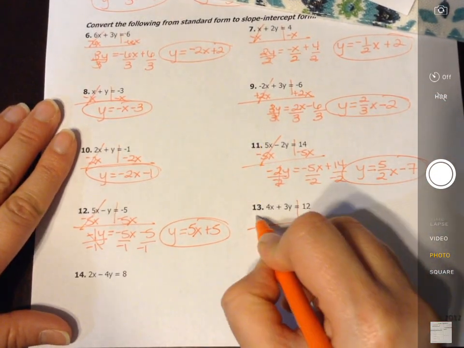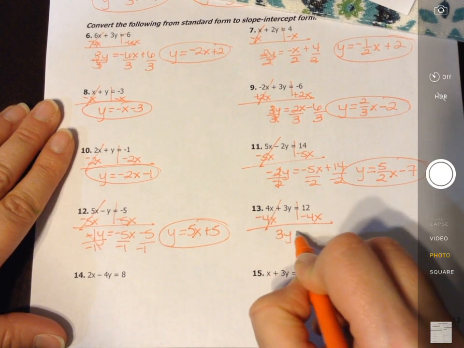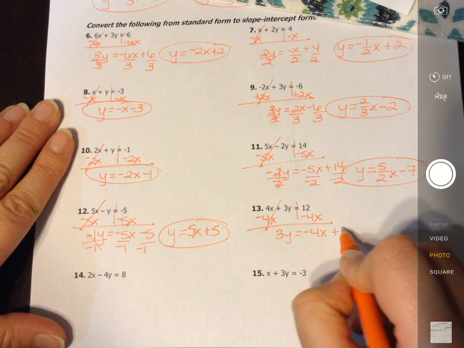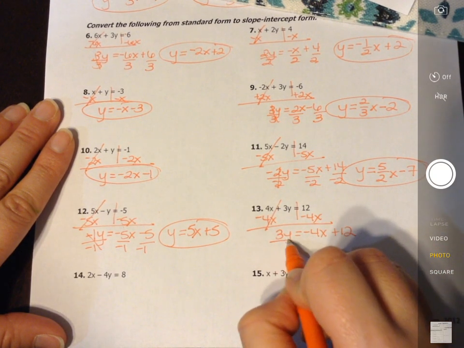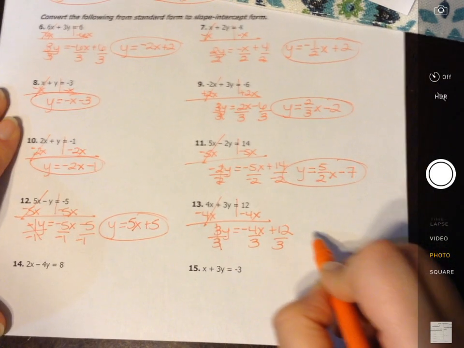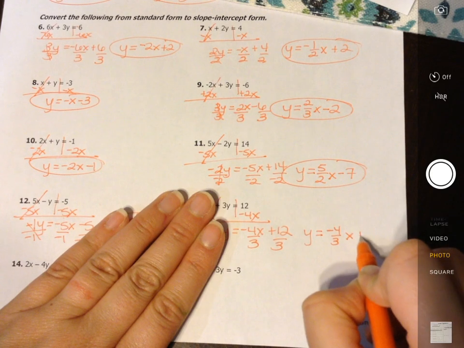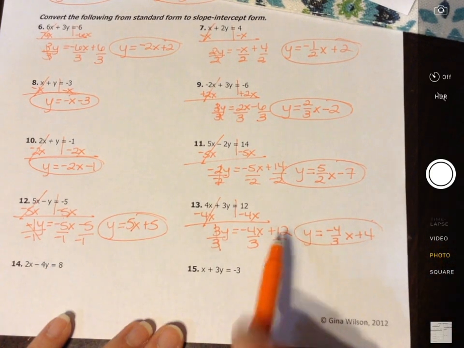13, I will subtract 4x from both sides. 3y will equal negative 4x plus 12. I can then divide everything by 3. So I'm left with y equals negative 4/3 x plus 4.